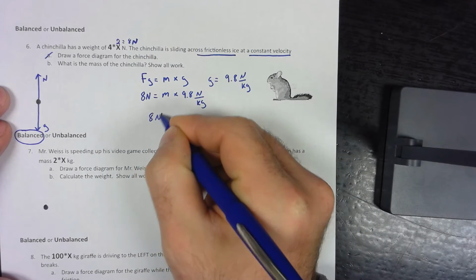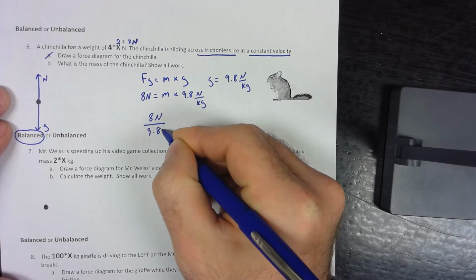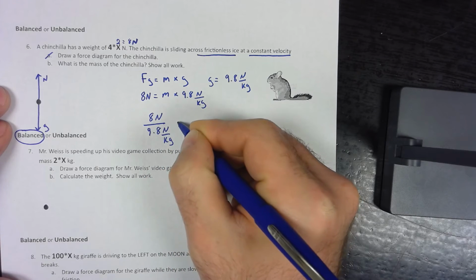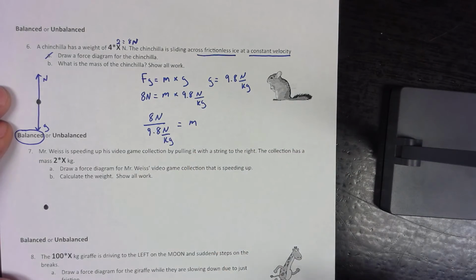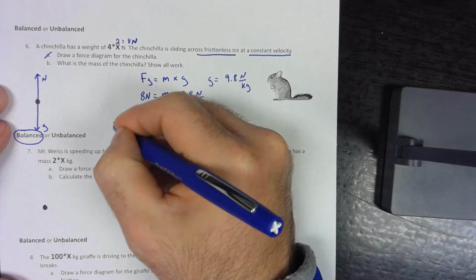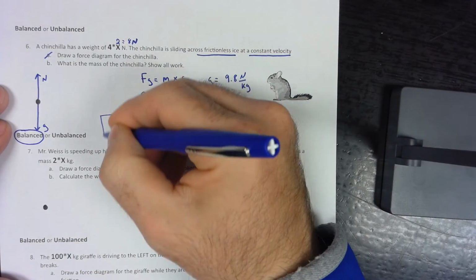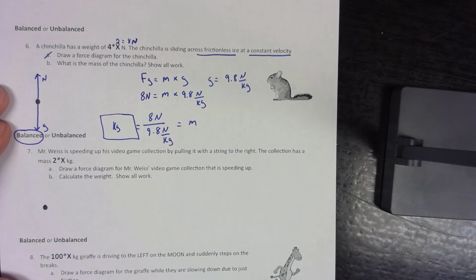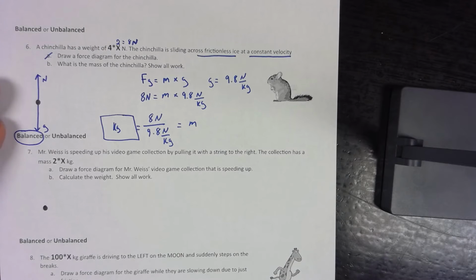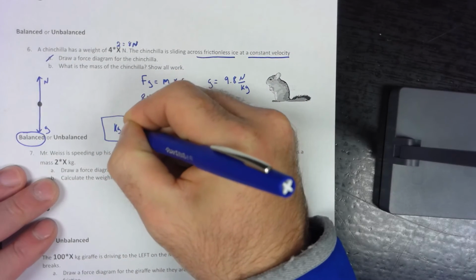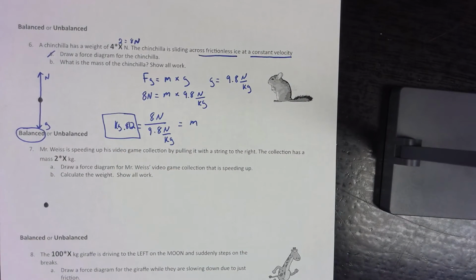So we'll do 8 newtons divided by 9.8 newtons per kilogram, and that will give us the mass, right? When we do that, our unit should be kilograms, the mass of the chinchilla in kilograms, okay? So I can do that for you real quick. We do 8 divided by 9.8. We get 0.812. All right, that's number 6.